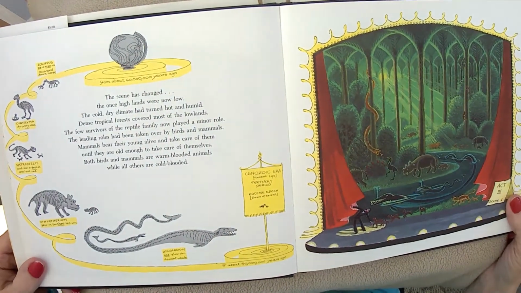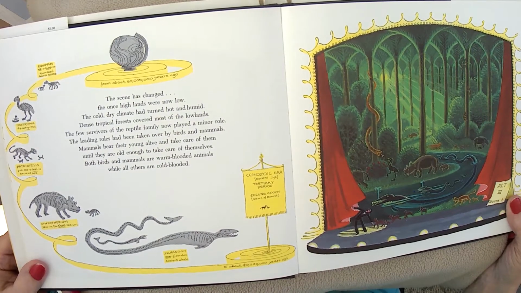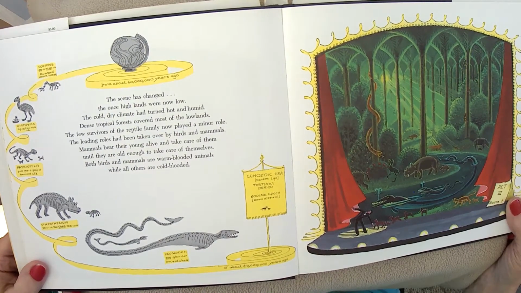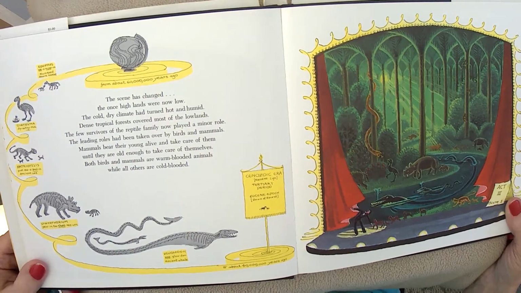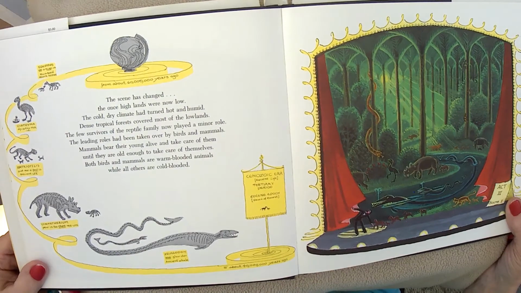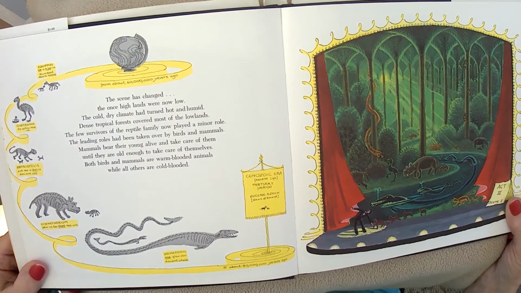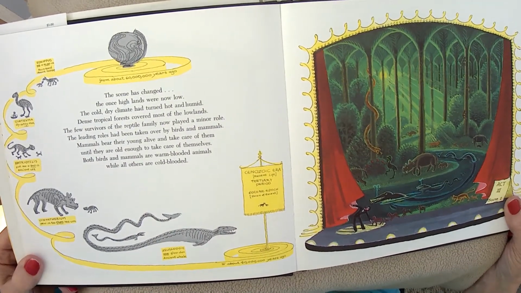The scene had changed. The once high lands were now low. The cold, dry climate had turned hot and humid. Dense tropical forests covered most of the lowlands. The few survivors of the reptile family now played a minor role. The leading roles had been taken over by birds and mammals.